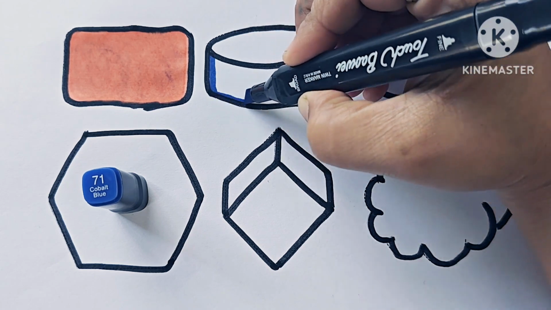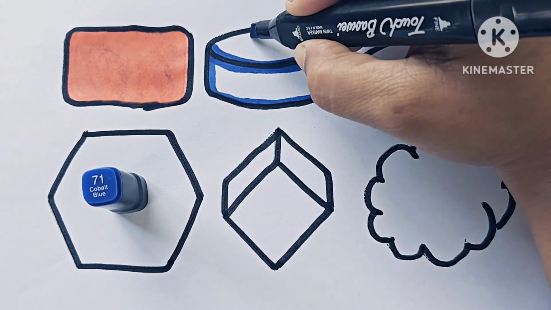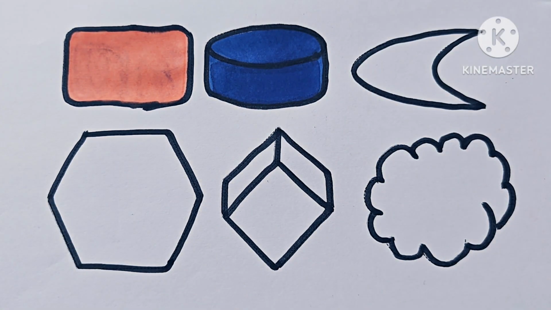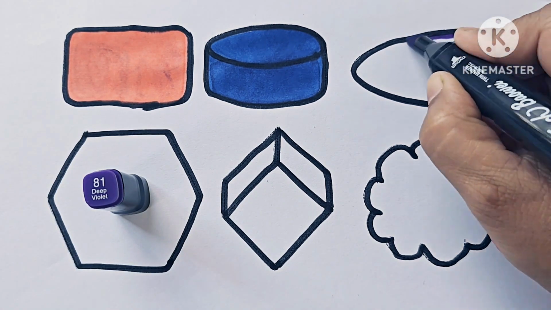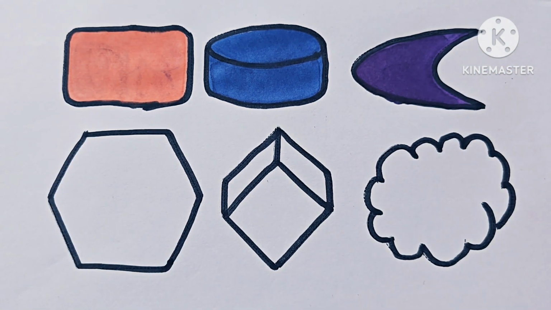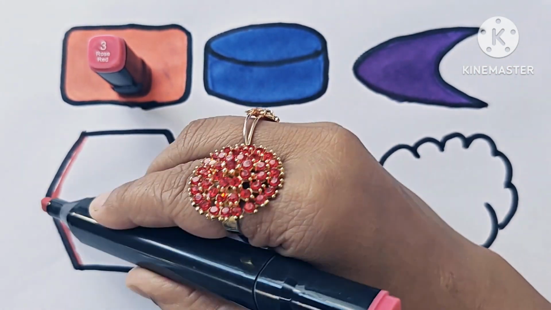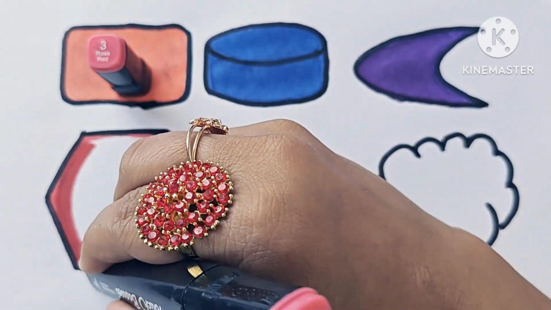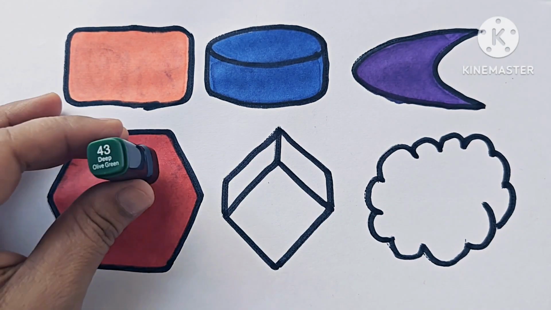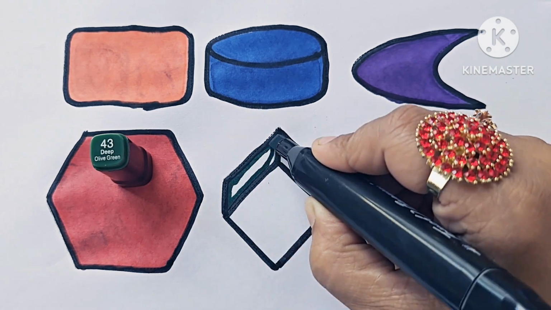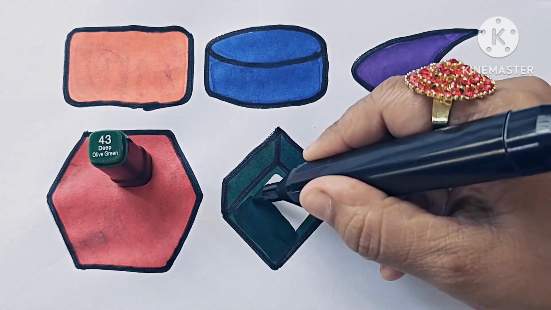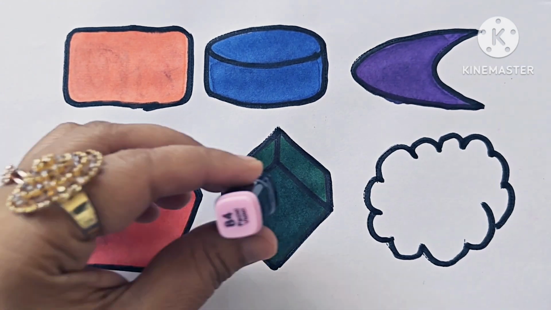Cobalt blue, deep violet, rose red, deep olive green, pastel violet.